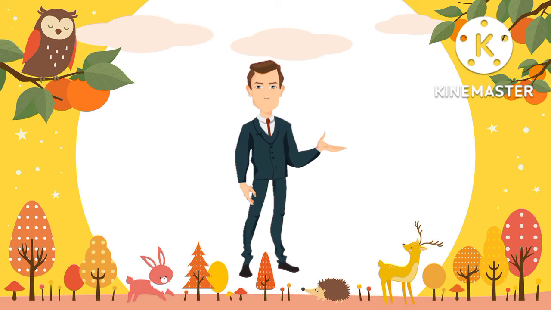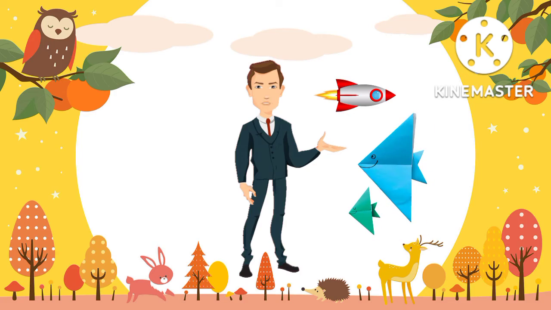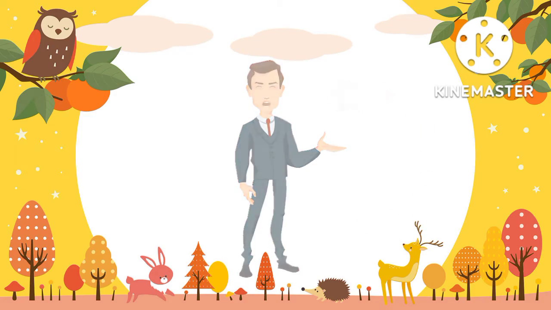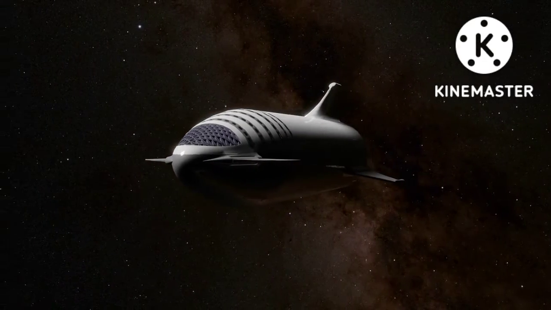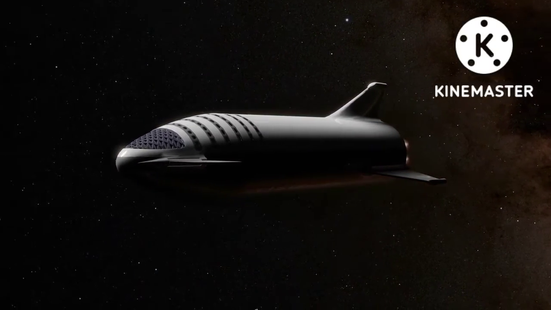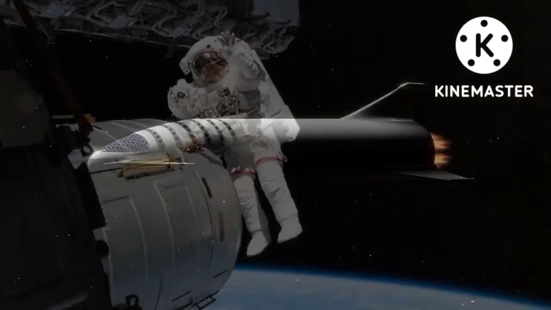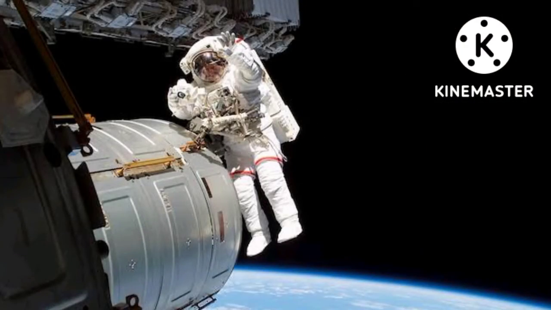Hi kids, in today's lesson, we are going to talk about the design of one device that is used to travel to the space. Later, I will show you how to make a paper fish. Let's begin our discussion with the device I mentioned earlier. The device I'm talking about is the rocket. The rocket is used to send humans and satellites to the space.